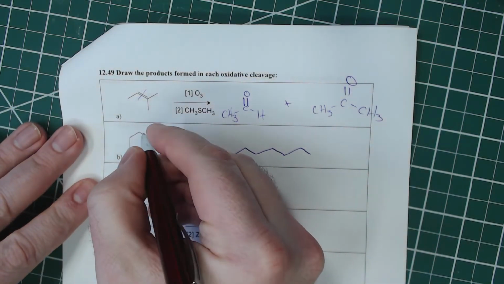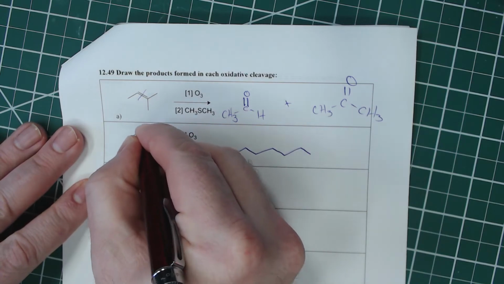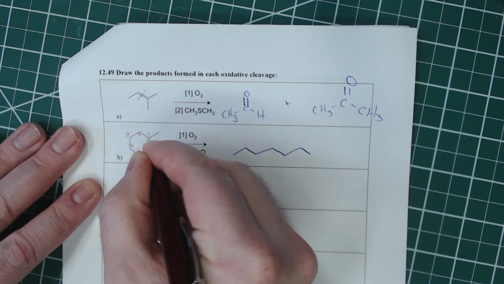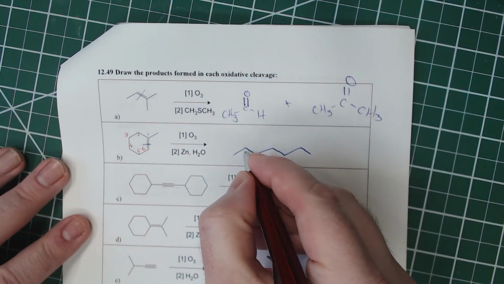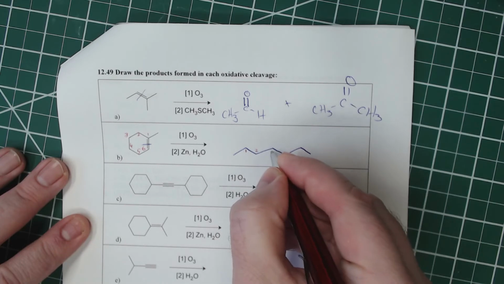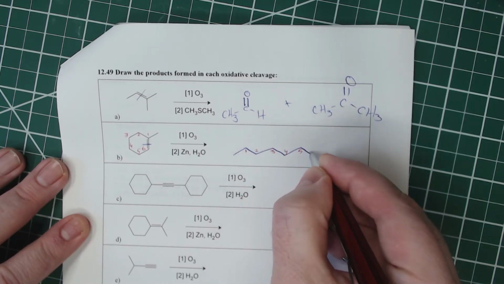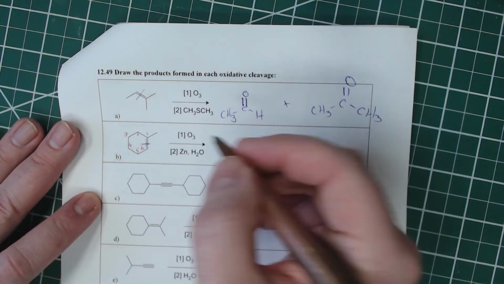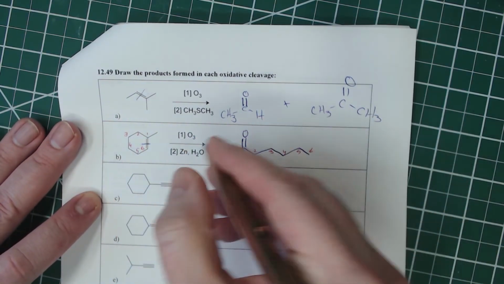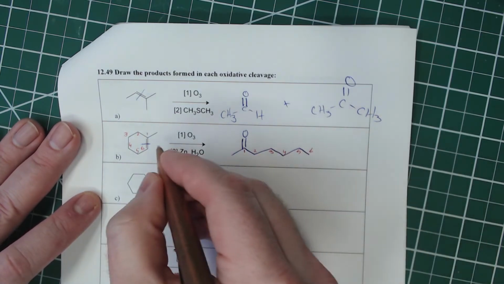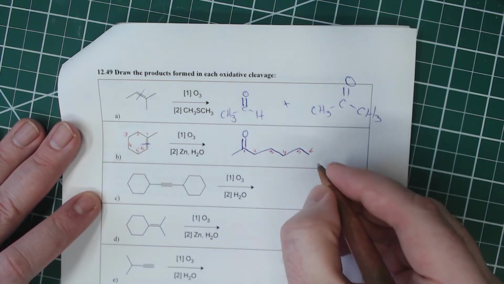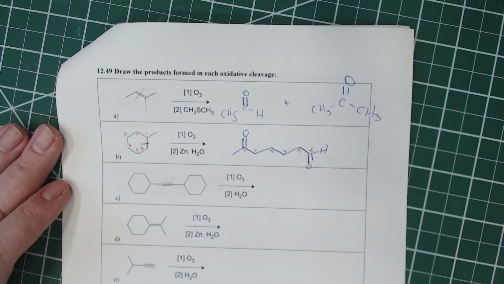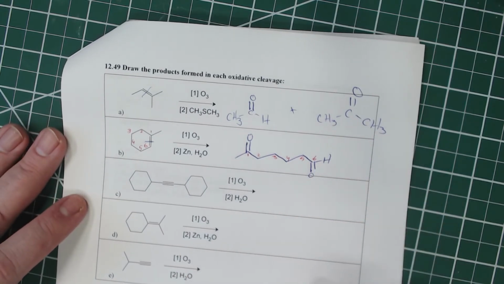So we'll call this carbon 1, 2, 3, 4, 5, 6, and that's just the methyl that's on the end. So this will be carbon 1, 2, 3, 4, 5, 6. All right, so carbon 1 that was in here, that will become a ketone, and then carbon 6, because it has a hydrogen on it, it will become an aldehyde. And that will be your product for that one.